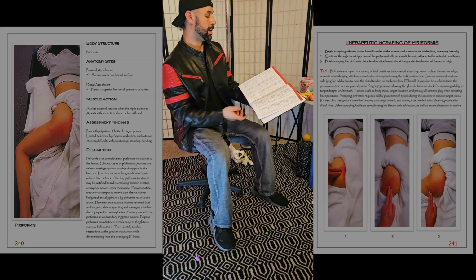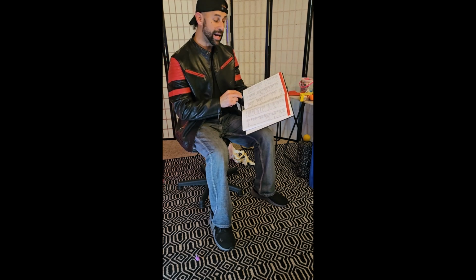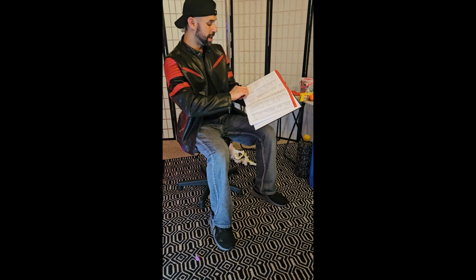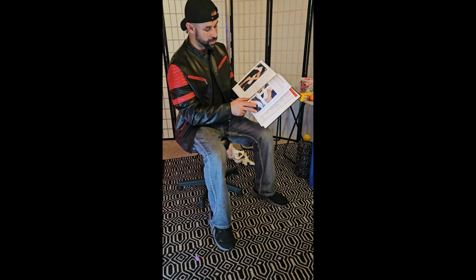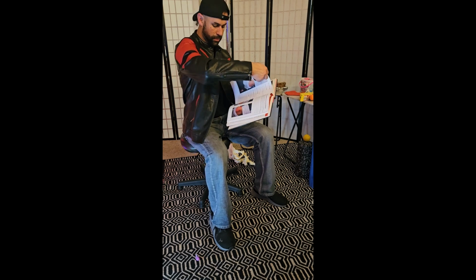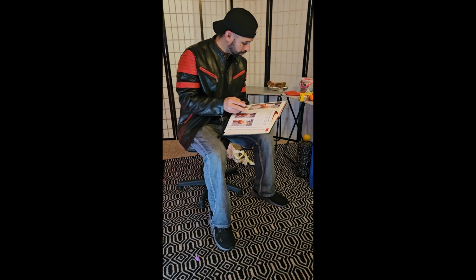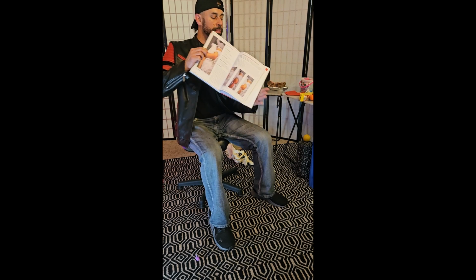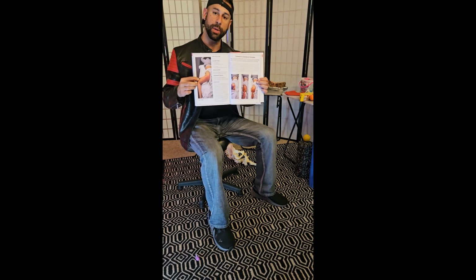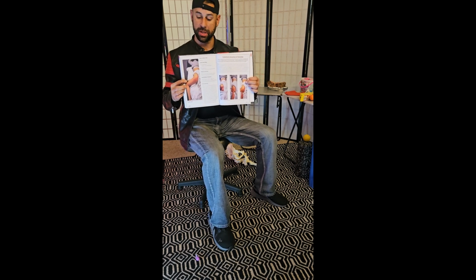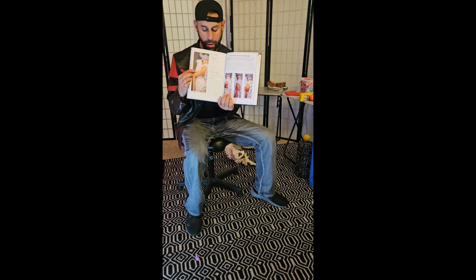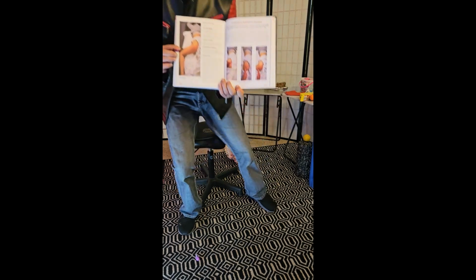Now that we've had a look at how we can access the scraping procedure demonstration, let's turn to page 240. So now on 240, we have our piriformis therapeutic scraping procedure. I'm going to bring this a little bit closer so you can see.